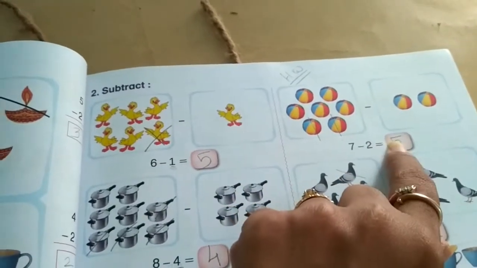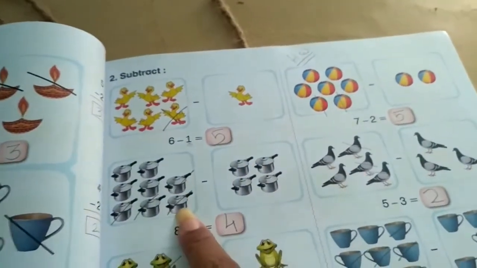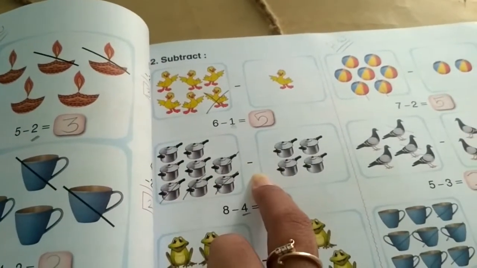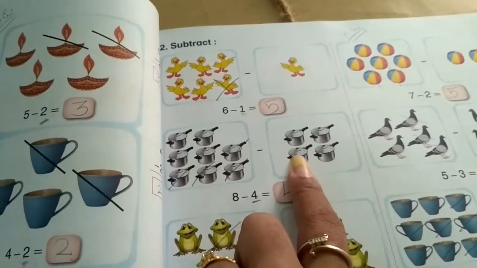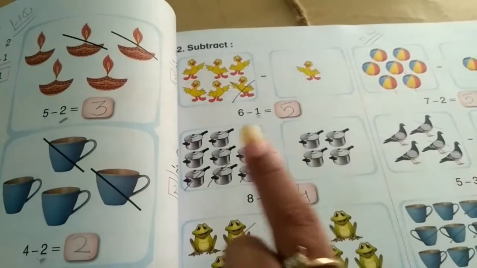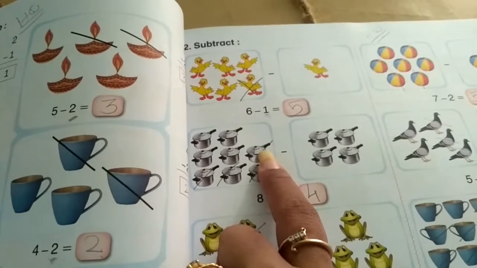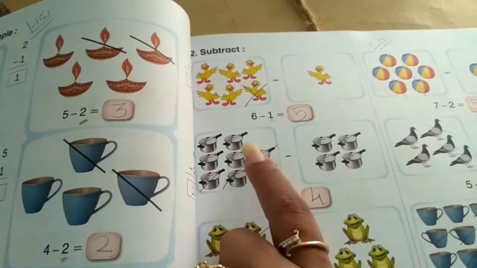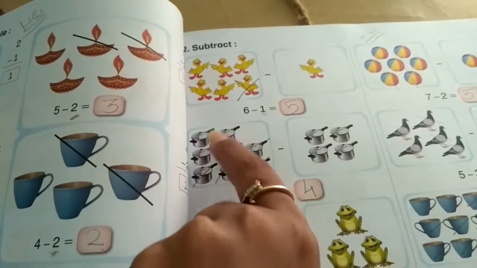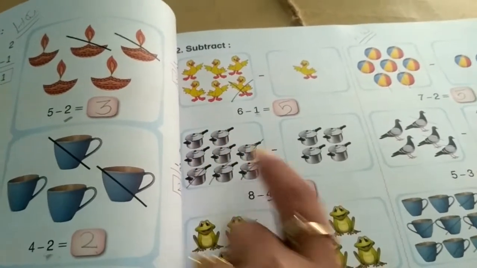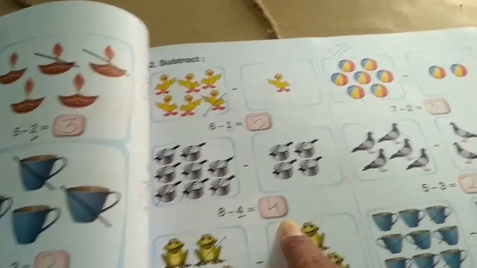5 balls were left. Next, these are 8 pressure cookers. From that, we have to subtract 4 pressure cookers. That means we have to cut the 4 from the 8. So, 1, 2, 3, 4. 4 pressure cookers were cut. Then afterward, how many pressure cookers are left? Counted. 1, 2, 3, 4. So, your answer is 4.